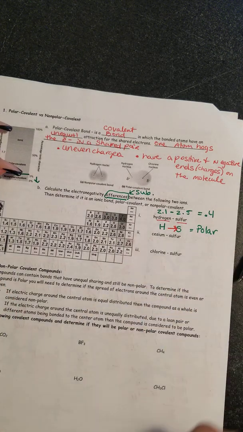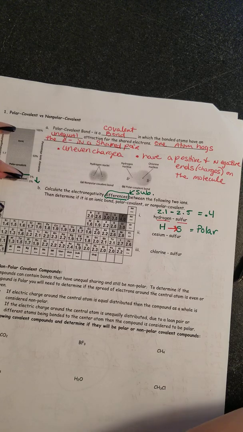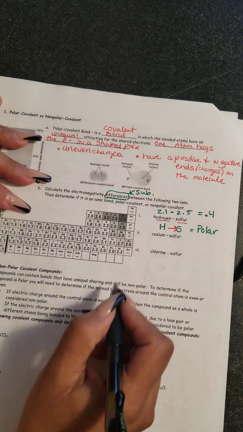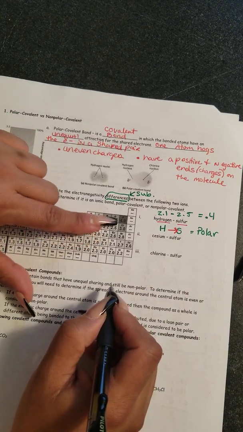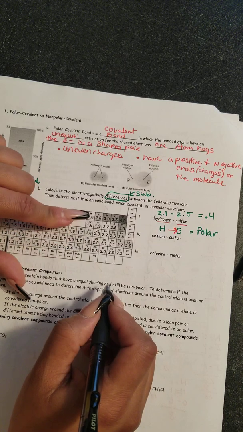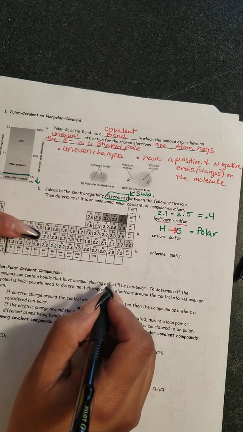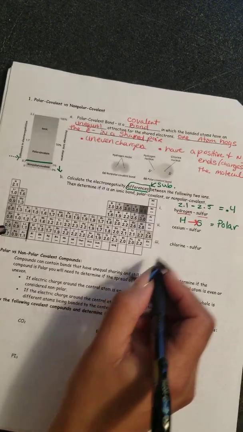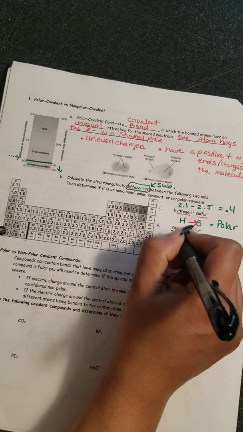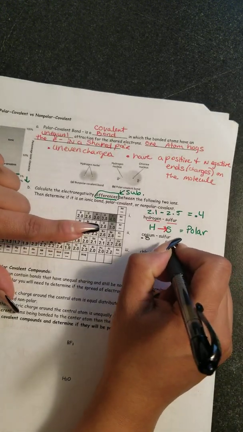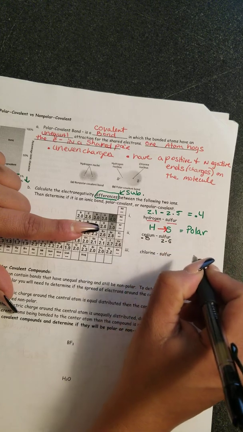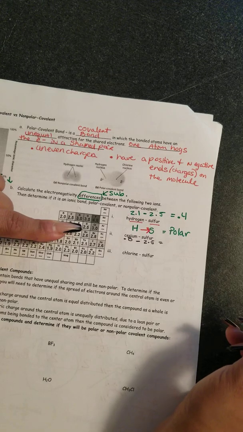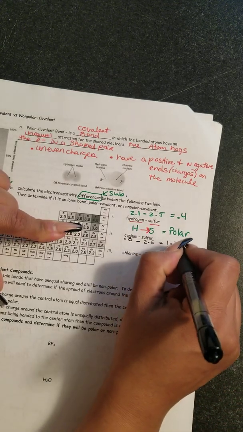Okay, let's try it again. The next one is cesium and sulfur. Cesium is Cs. Where's Cs? Right here. Cs, 0.8. So I'm going to put right here 0.8. Sulfur is a nonmetal, which is 2.5. Okay, let's go ahead and find the difference. Nothing about a negative value. Just give me the difference, which is 1.7.